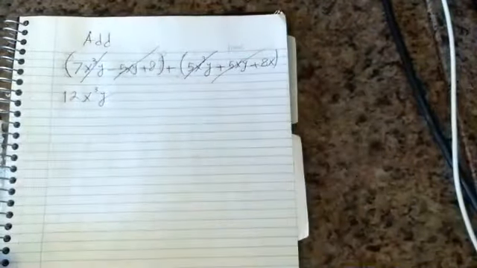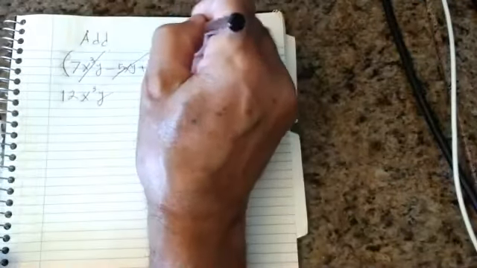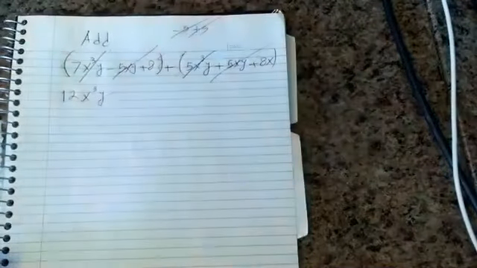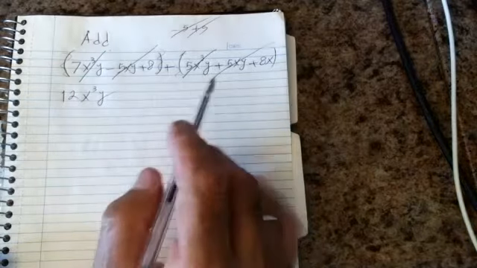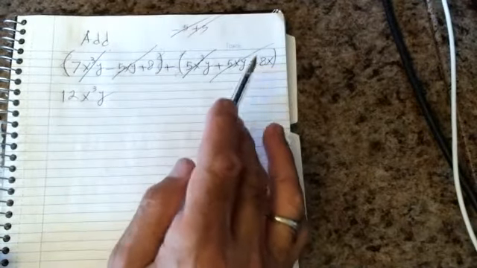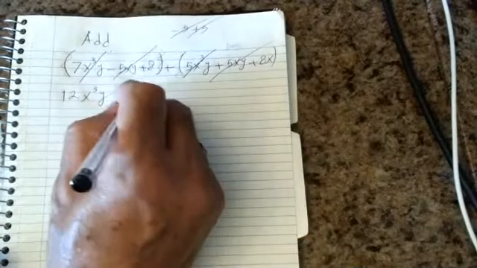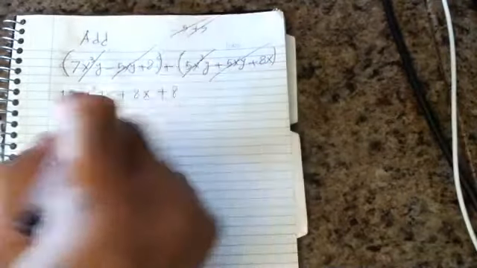Now, negative 5xy and positive xy cancel. Like, what is negative 5 plus 5? Nothing, right? Cancel. And do we have another x? No, just the 8x. See, 8x doesn't have any other like terms. And 8, they're not like terms.